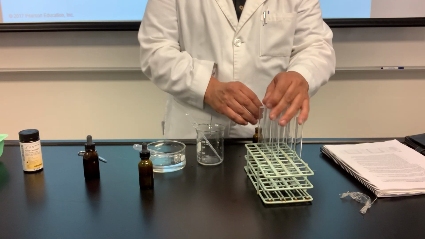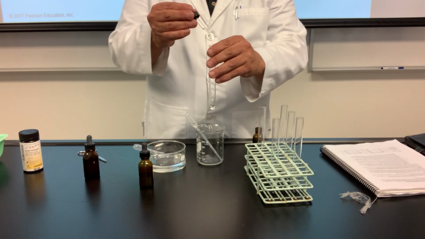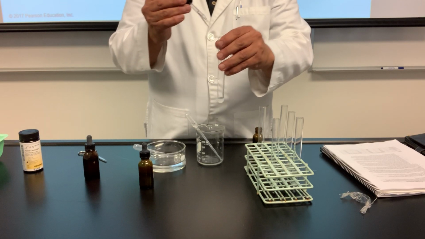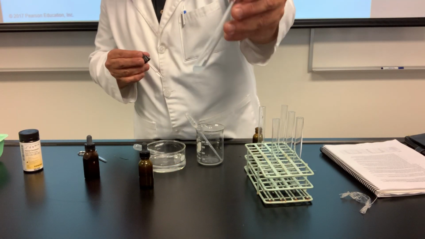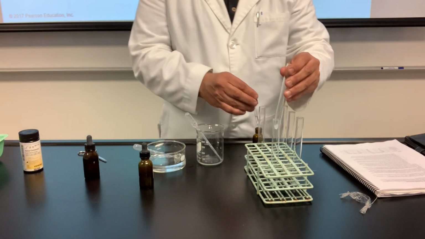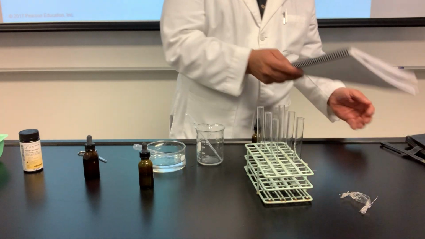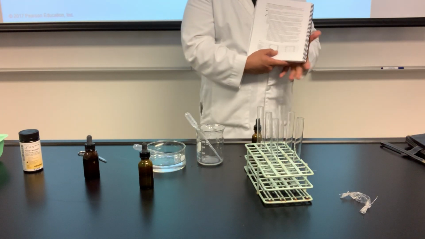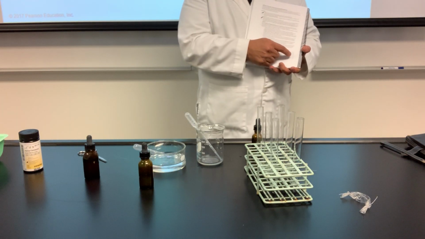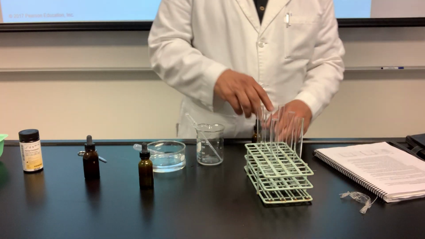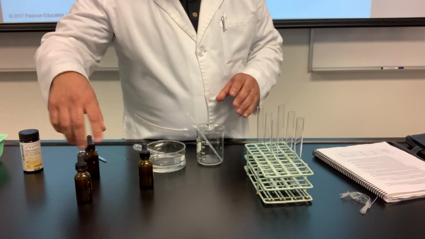The question is, did it leave the bag? Let's see. What are we looking for? A white precipitate. What do you think? Yes. It did leave. So for the chloride ion, it's plus, plus. After dialysis, plus inside. After dialysis, plus outside. Okay, so these are the indicators that we're using.